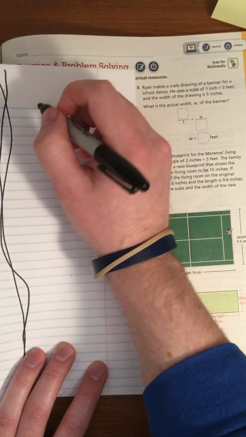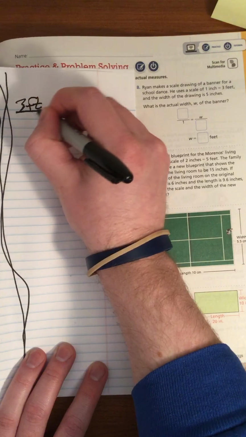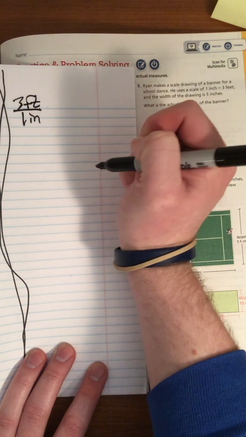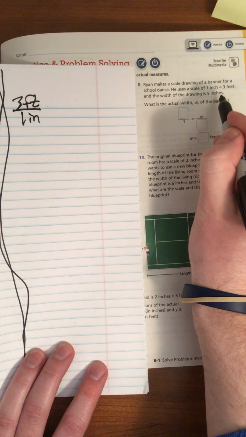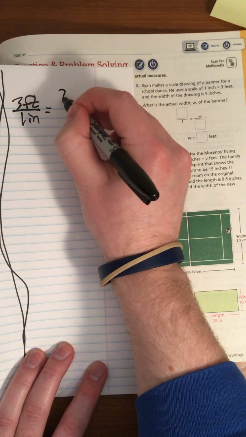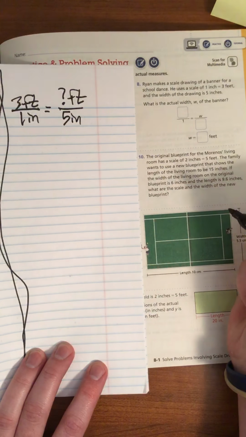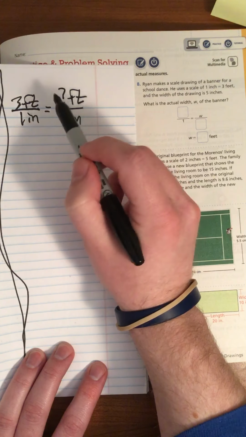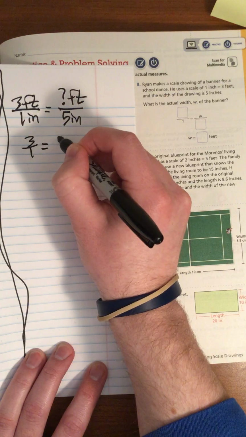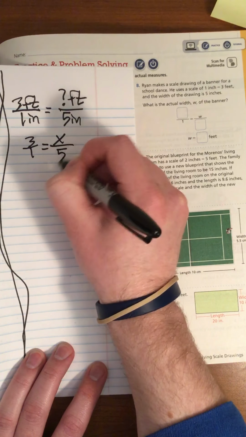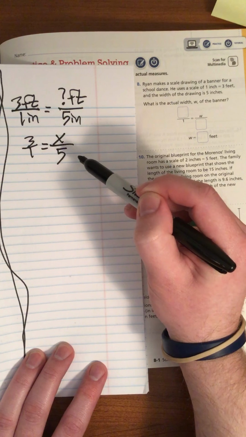So again, we're going to set up our scale factor here, which is 3 feet per 1 inch. Okay, we're wanting to know how many feet is 5 inches. So we set that equal to, I don't know how many feet, over 5 inches. Okay, set up our variable for this number we don't know. So we have 3 over 1 equals the variable over 5. Okay, so we're just setting up proportions and then solving them like algebraic equations.